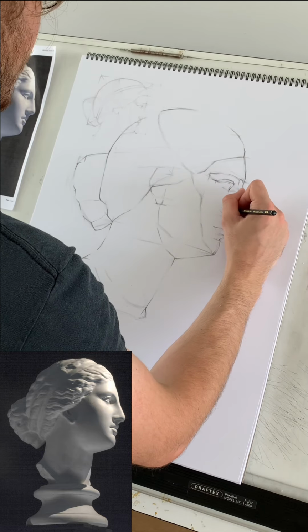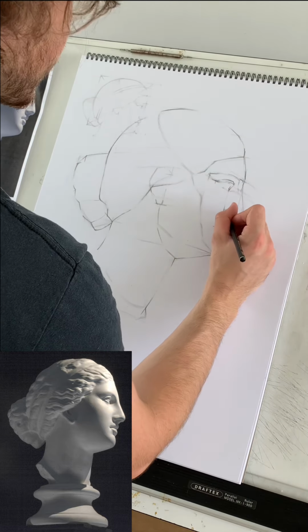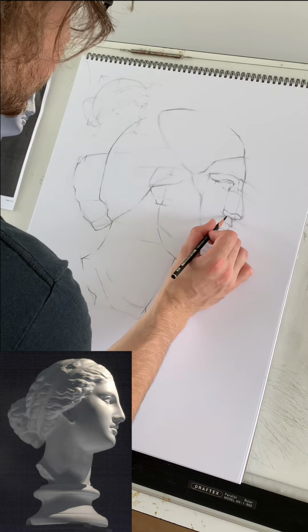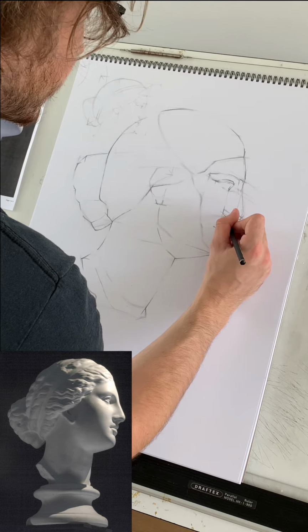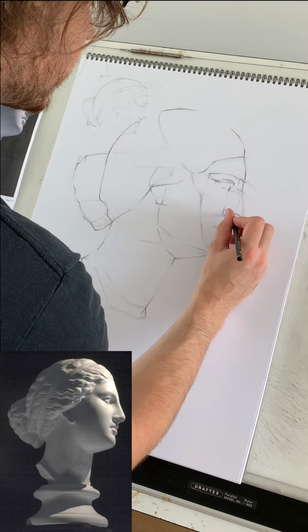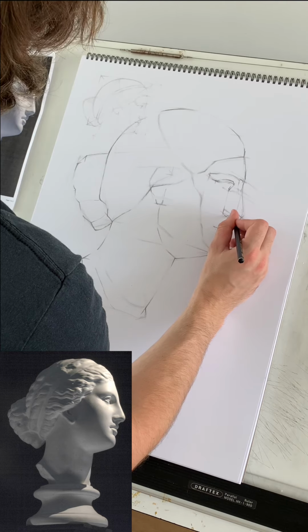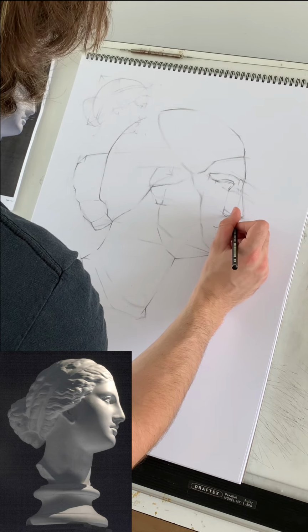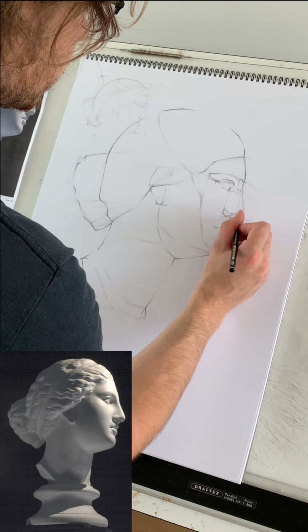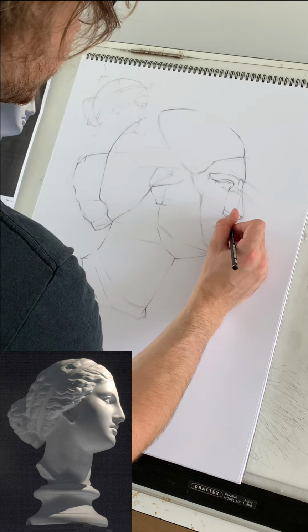You can see that once you've mapped some of the main proportions in there, the smaller details are actually a lot easier to draw, because you can just see where they go. I mean, if you're new to this kind of way of drawing, then it's still going to take a lot of practice to get good at it. So it's not going to happen overnight.